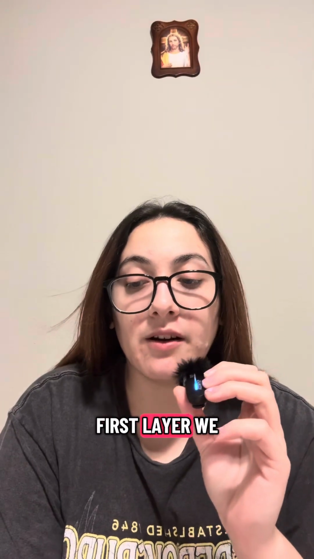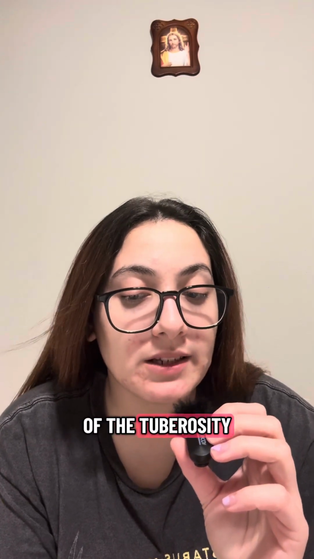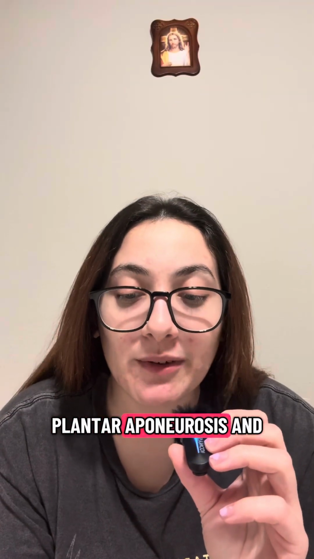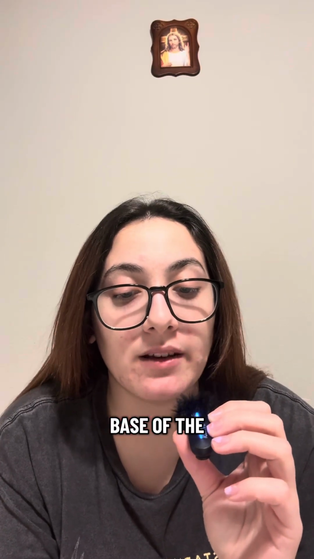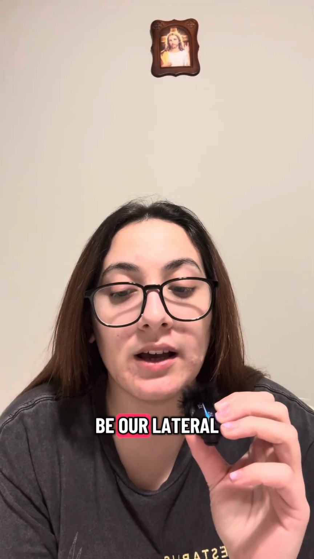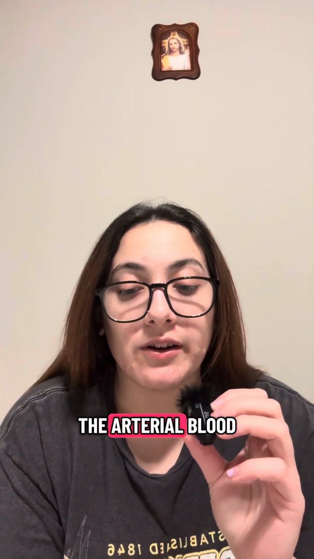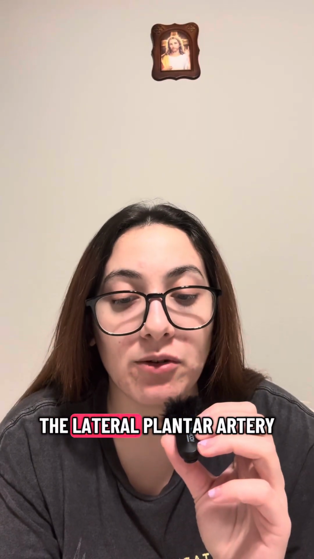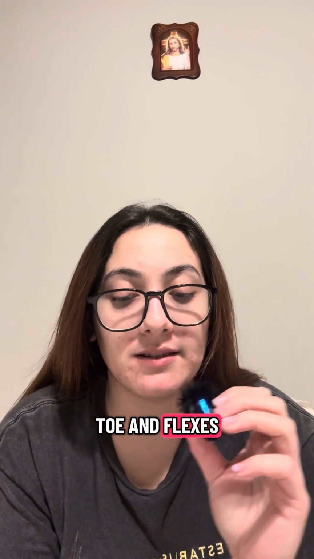Also on the first layer, we have our abductor digiti minimi. The proximal attachment will be the medial and lateral tubercle of the tuberosity of the calcaneus, plantar aponeurosis, and the intermuscular septa. The distal attachment is the lateral side of the base of the proximal phalanx of the 5th digit. The innervation will be our lateral plantar nerve, S2, S3. The arterial blood supply will be the lateral plantar artery, and the action is that it abducts the little toe and flexes the little toe.